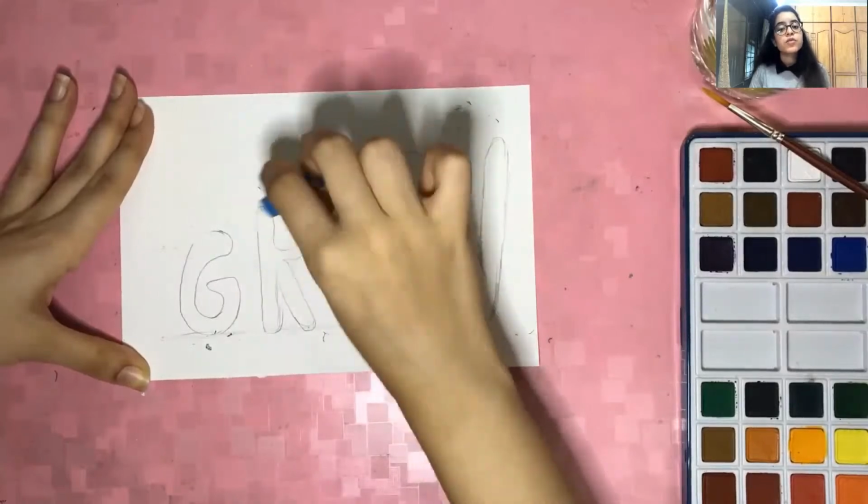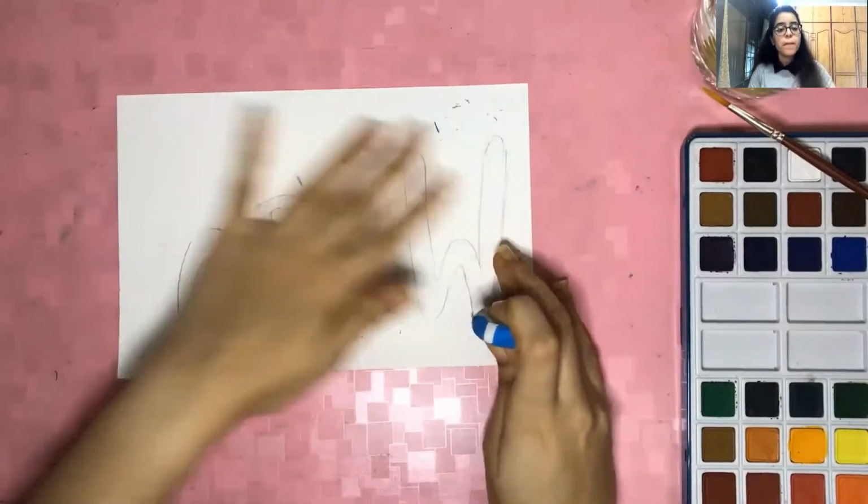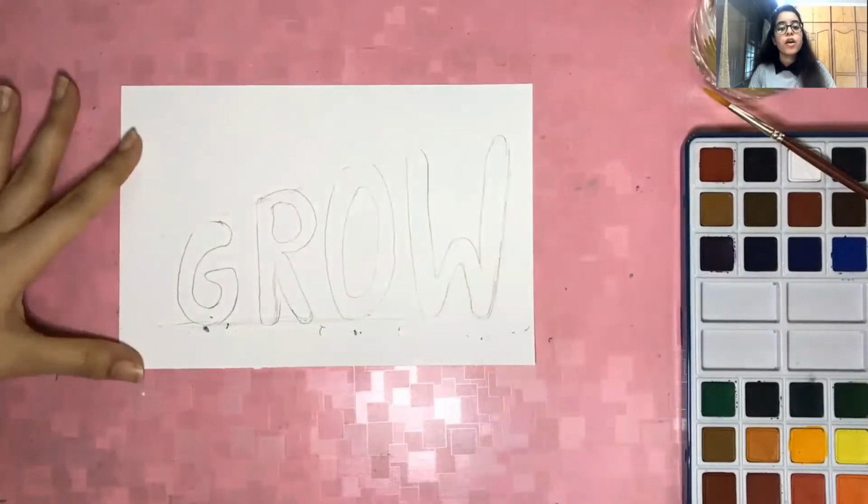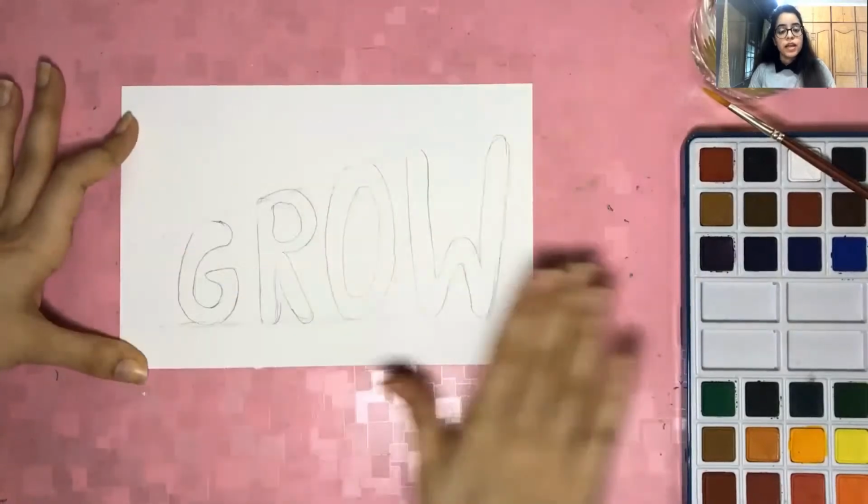Just erase the two lines that we have drawn, because those were just for a guideline and we don't need them anymore. And now if you see the word, it is grow and the alphabets are growing. That is how we catch the true meaning and reflect it in the illustration.